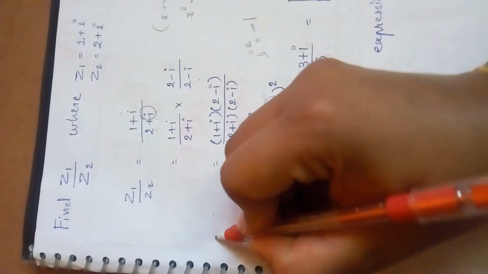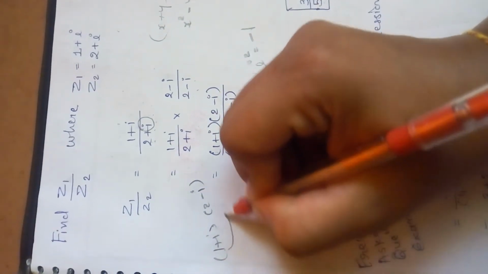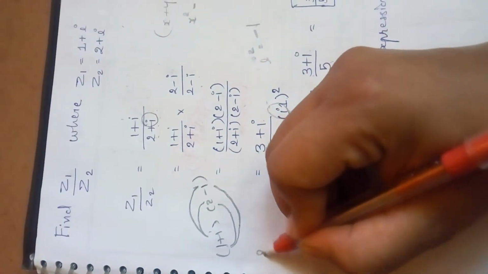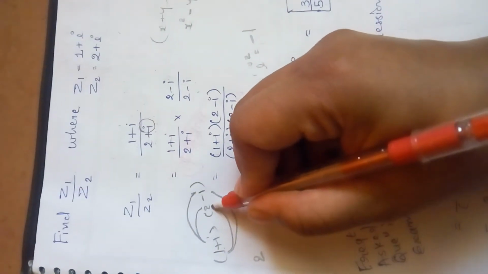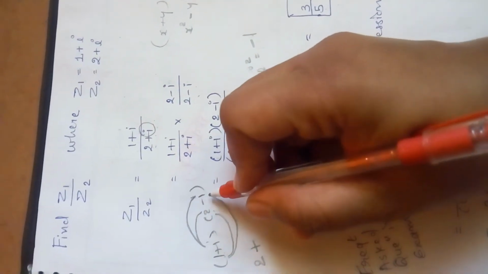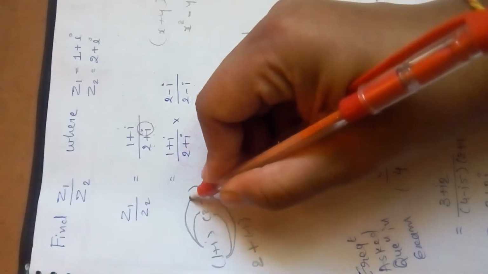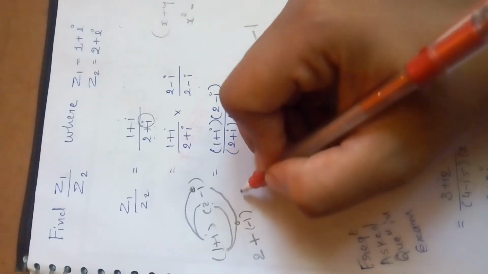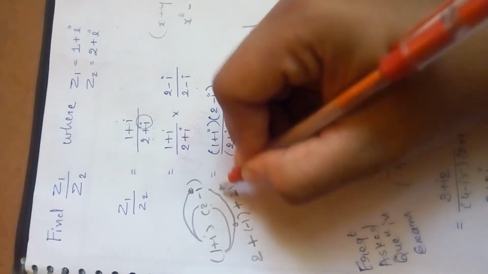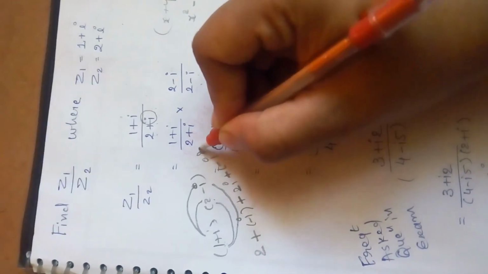Nothing is done. 1 plus i with 2 minus i will have the same process of multiplication that we learned: 2 into 1 is 2, plus 1 into minus i, sorry, this is i, so minus i, plus 2i, plus minus i square.